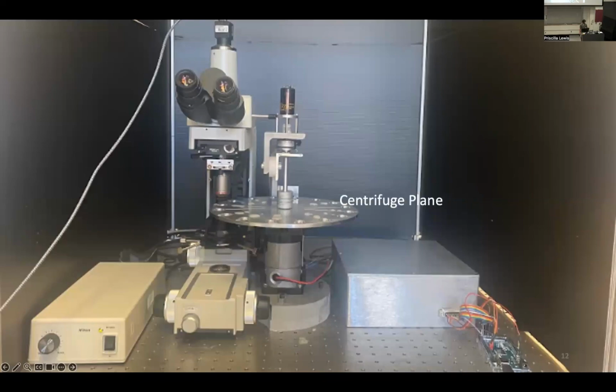So this is the centrifuge plane. You can fit 16 capillaries at any time on the centrifuge plane. And there are little white dots on it. That is wax holding down the capillaries so they don't fly off during centrifugation. This is the motor down here that spins the centrifuge.